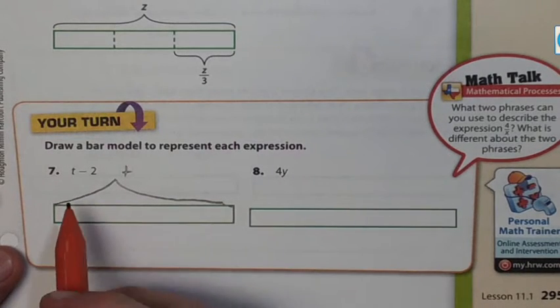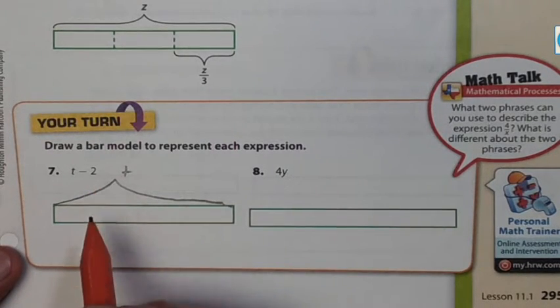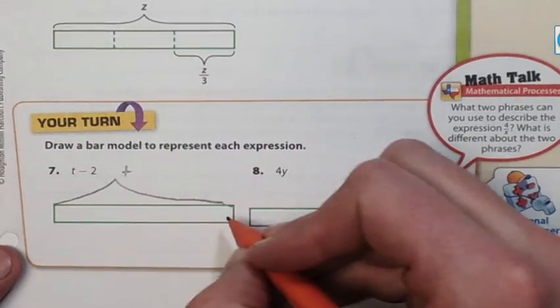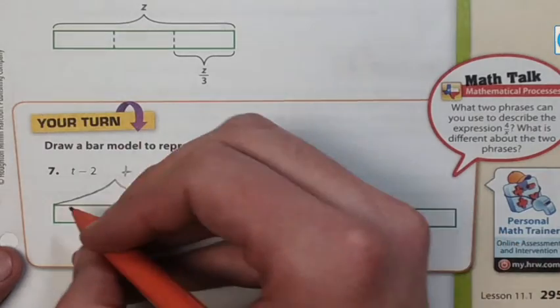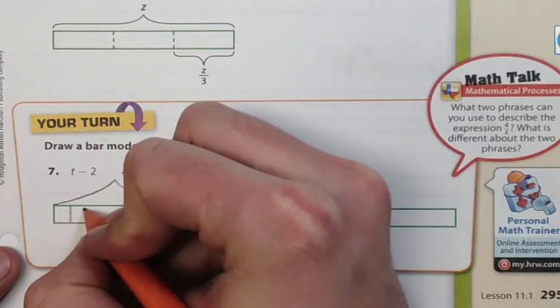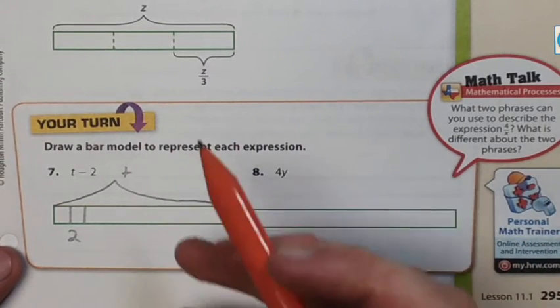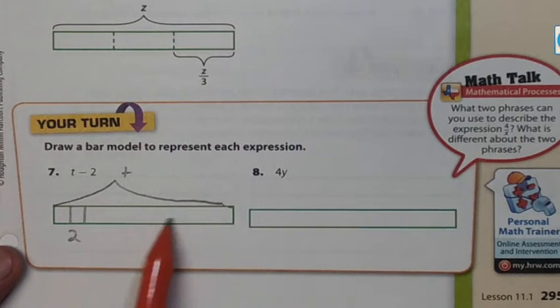And I want to take away 2. That means I have to take away 2 sections of this bar. So the entire piece is t, and we need to take away 2 pieces. So what I'm going to do is draw 2 little pieces. That's going to represent my 2. Now, what we want to know is what's left of this.